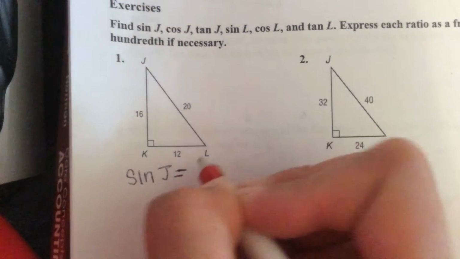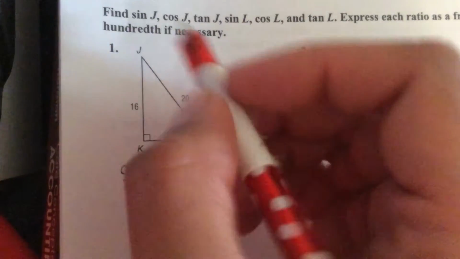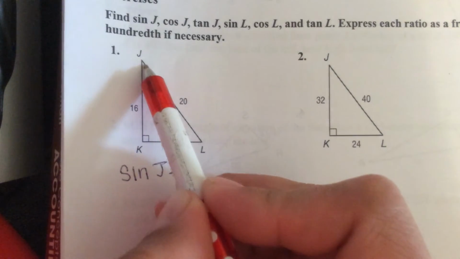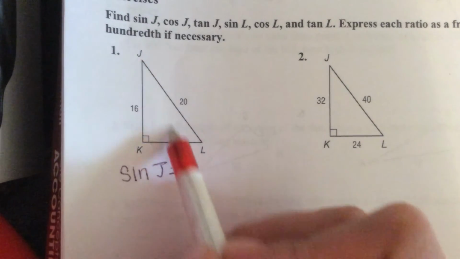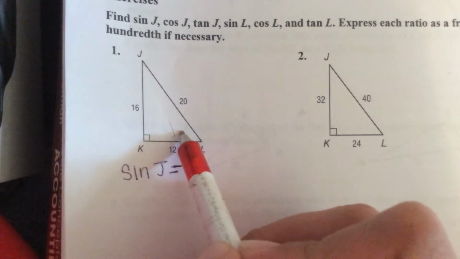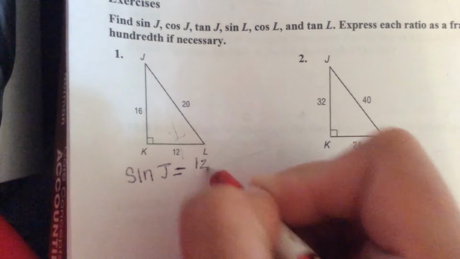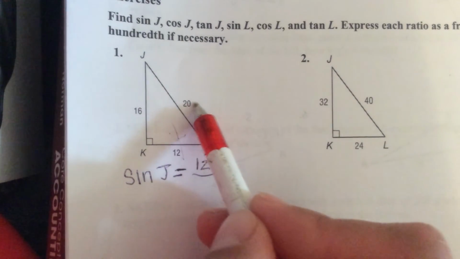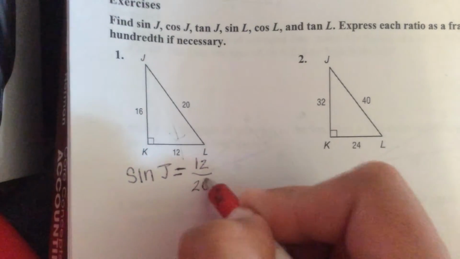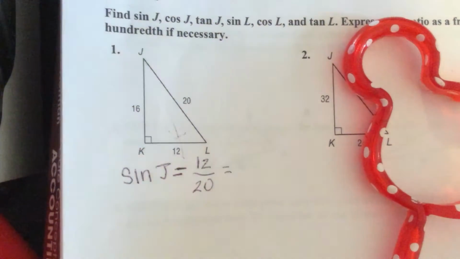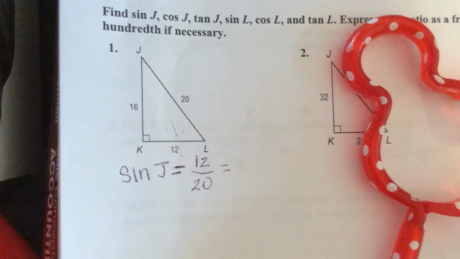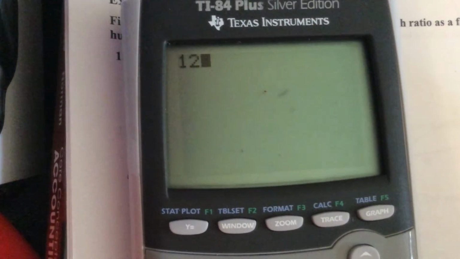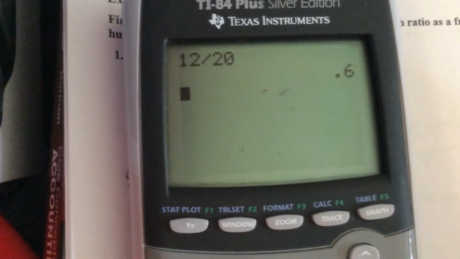Okay, if we remember from our phrase, SOH CAH TOA, sine is opposite over hypotenuse. And we're looking at angle J. Okay, so angle J here. Opposite would be this side here, so 12 over hypotenuse. Here's our 90-degree angle, so this would be our hypotenuse here, 12 over 20. Okay, and then we can stick that into our calculator to figure out our decimal. 12 over 20 gives us 0.6.